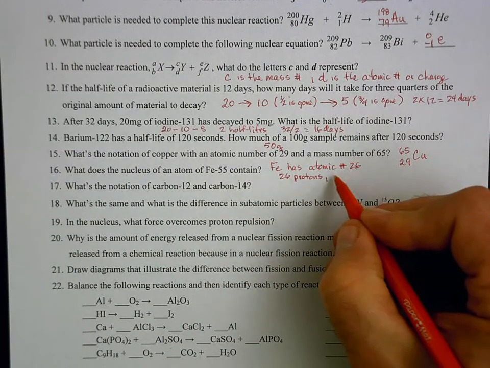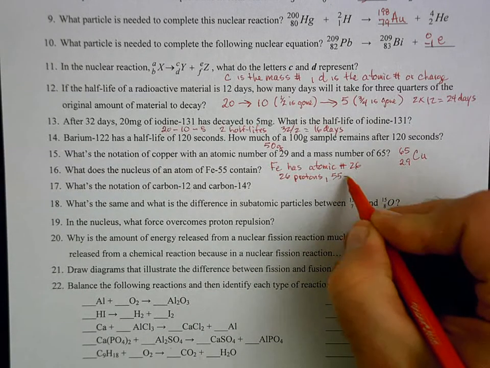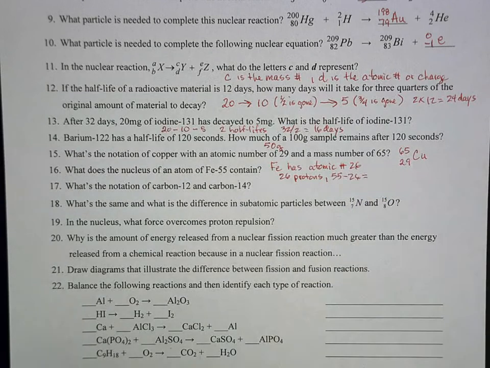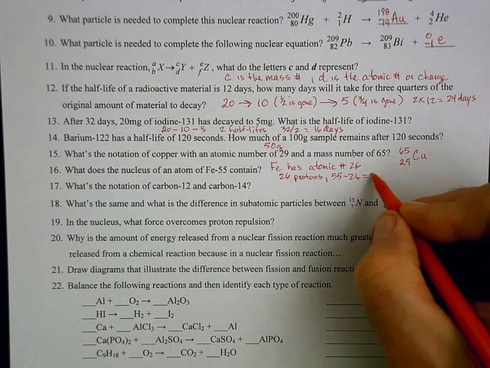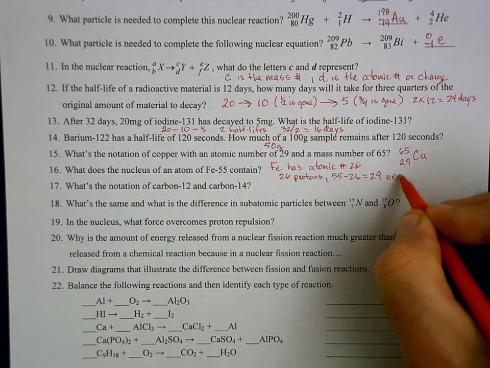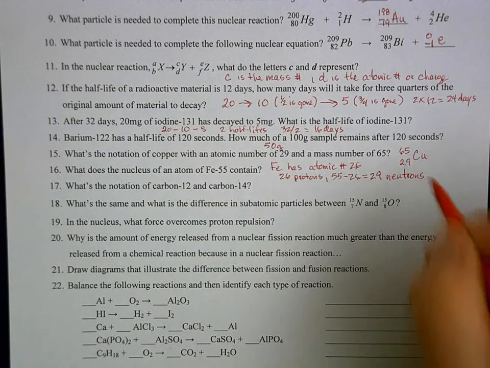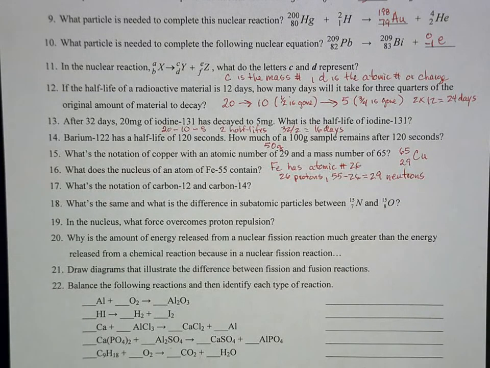However, 55 subtract the 26 gives us 29 neutrons. So what's in the nucleus? 26 protons and 29 neutrons. Again, for nuclear, we're just worried about what's in the nucleus.